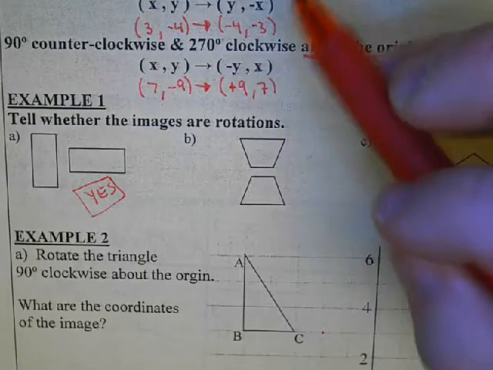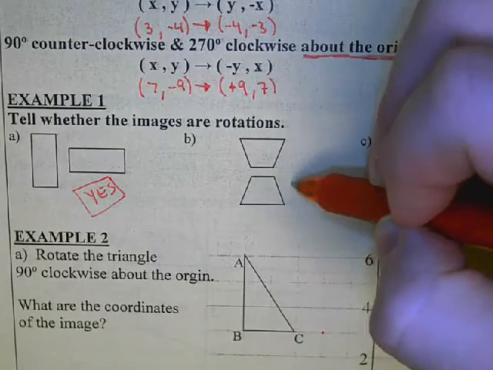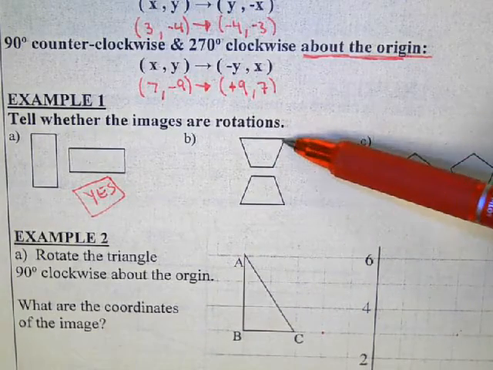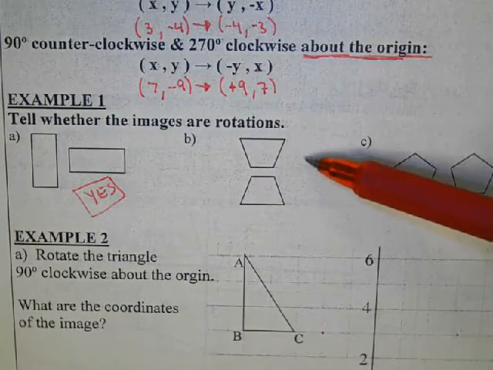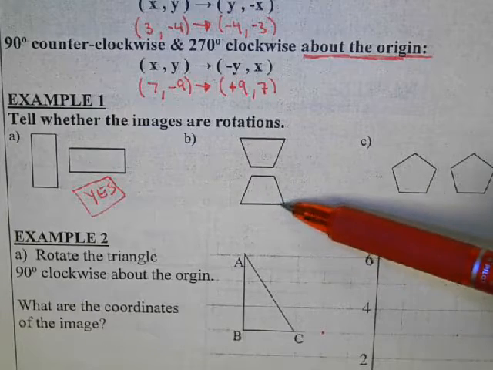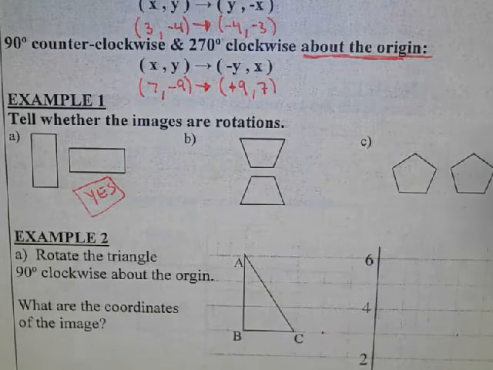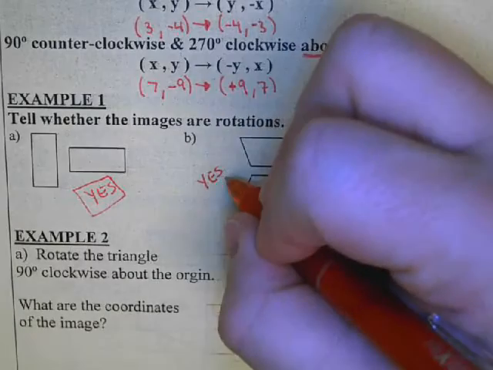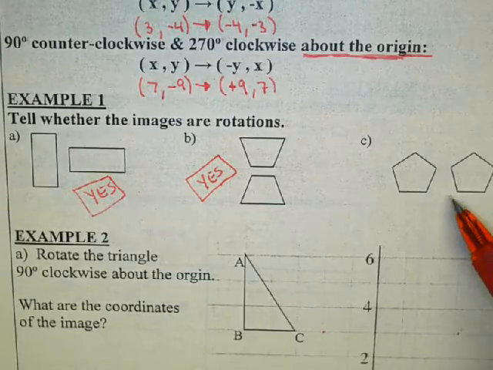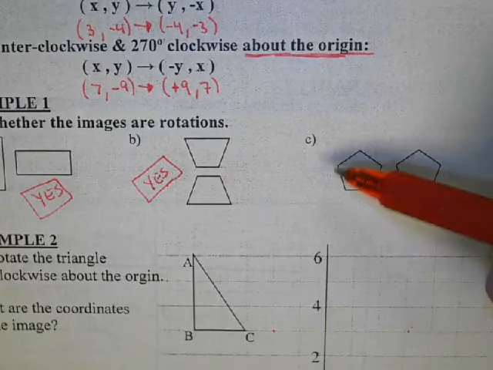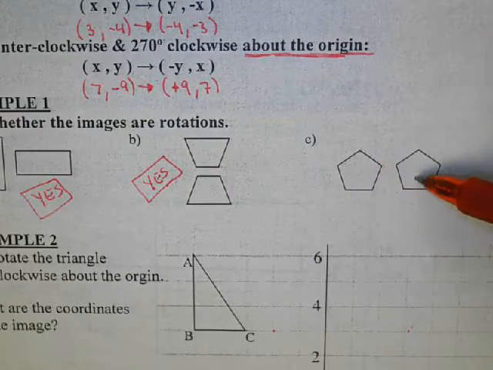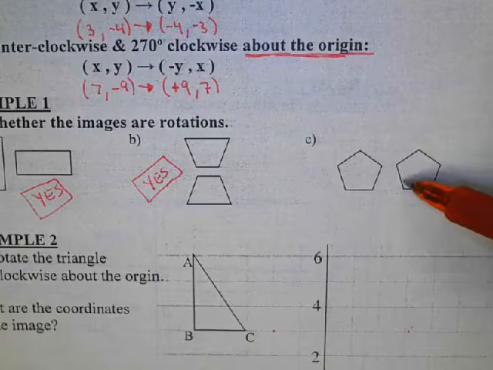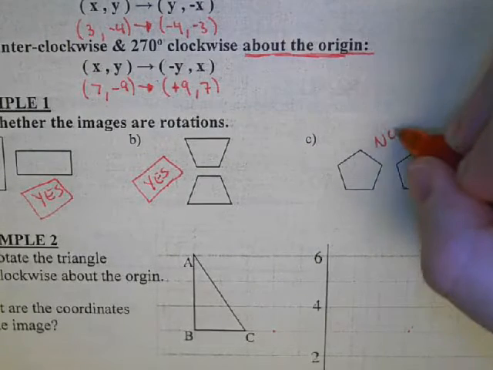For B, I could think of this thing as rotating around, and then it would match up because this bottom piece would spin around, and as it spun around, it would end up matching up with the bottom here. So we can think of that as a 180-degree rotation, so yes. This one isn't really a rotation because if I'm trying to rotate from one figure to the next, the top pointy hat would actually be pointing downwards. So I would say this is not a rotation.